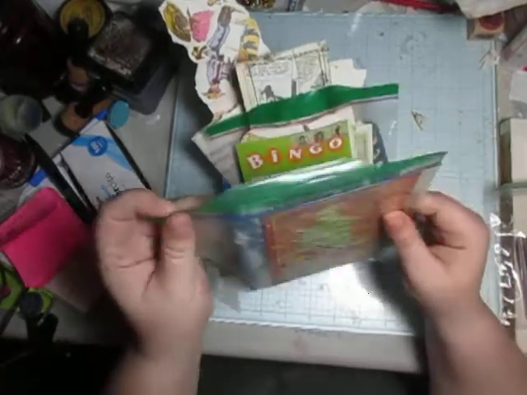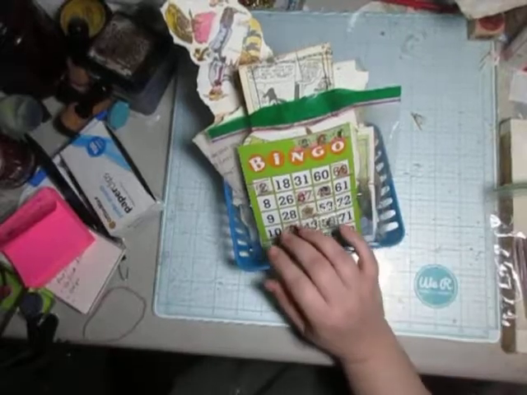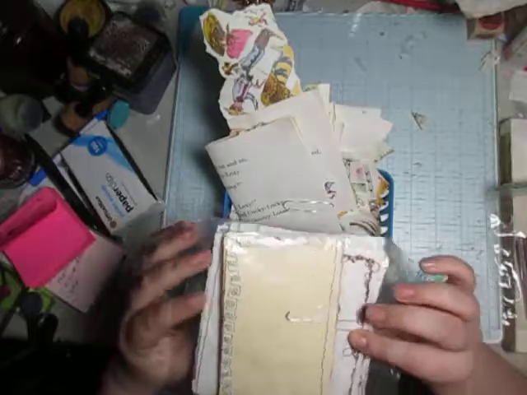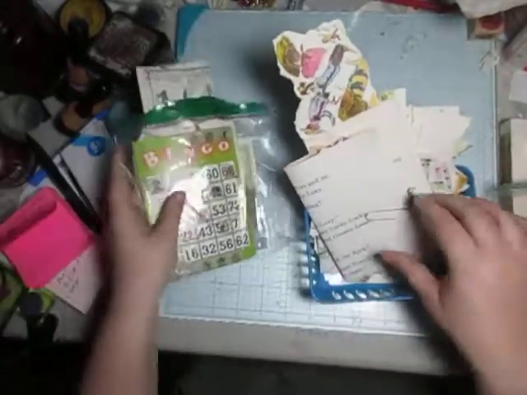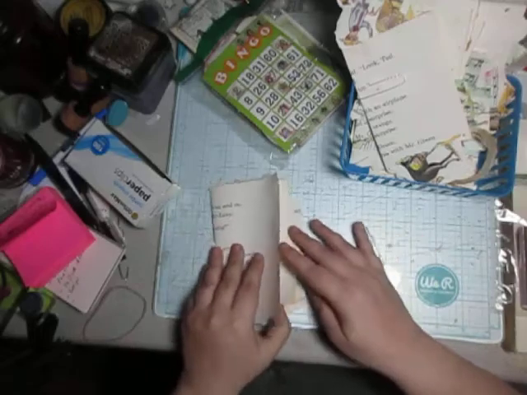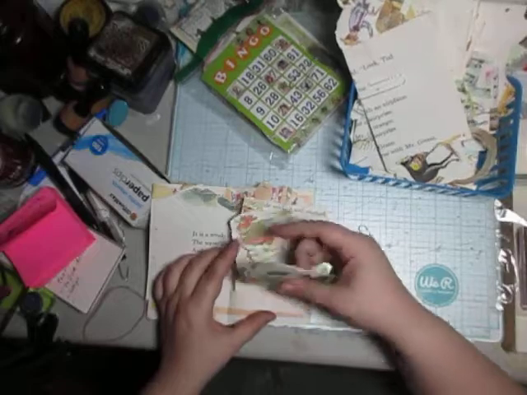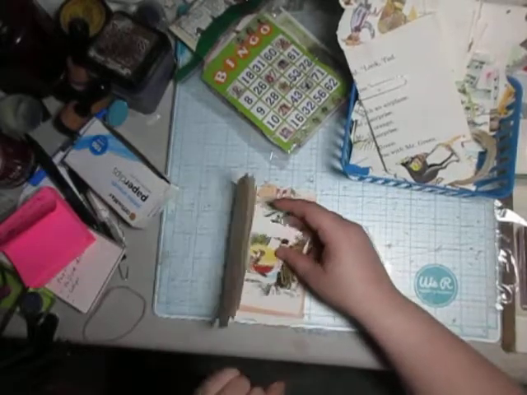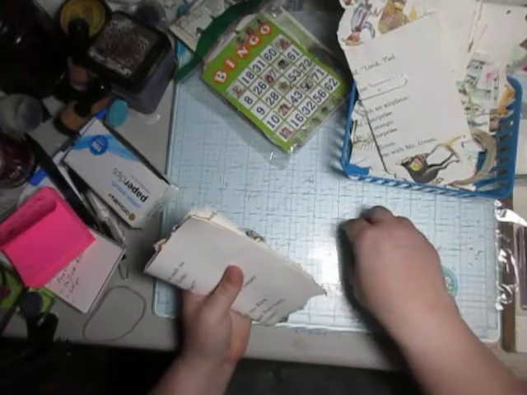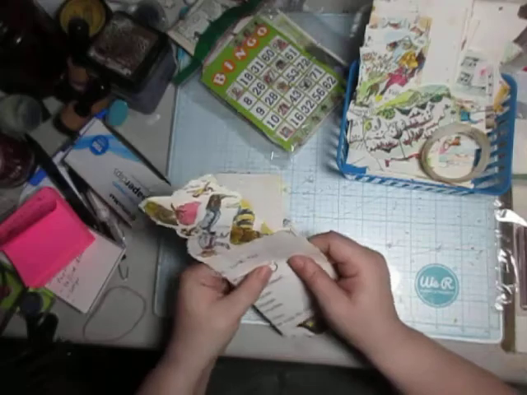This needs to go to my Christmas. This was one of my tutorials on how to use up Christmas items. This is Disney based ephemera, so that I can leave over there. These are pieces I made to make journals and still haven't done anything with them. So, other than making these strips.